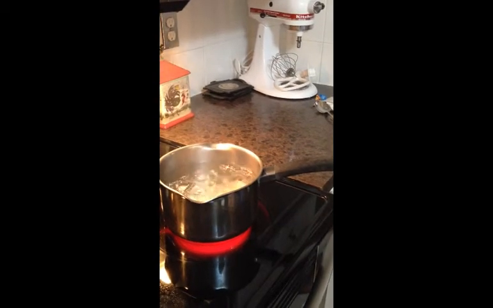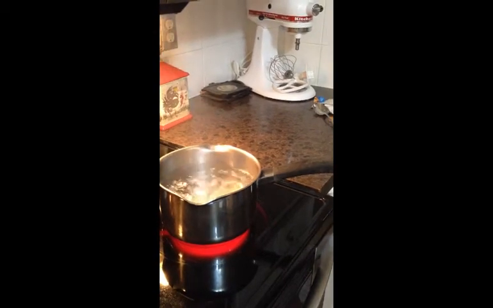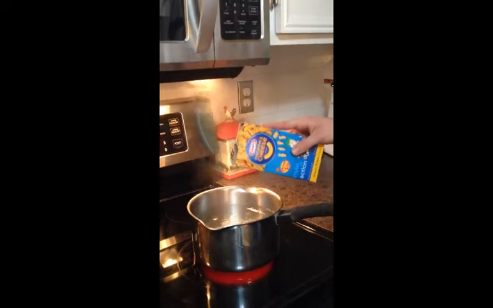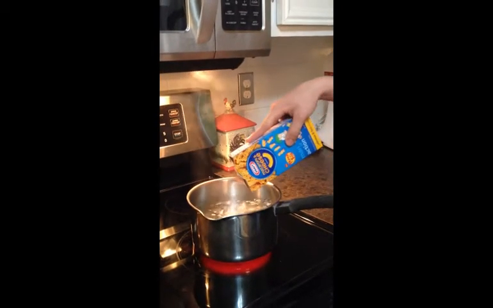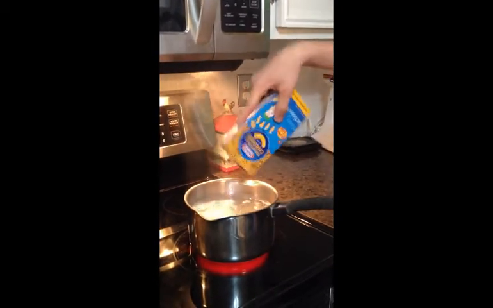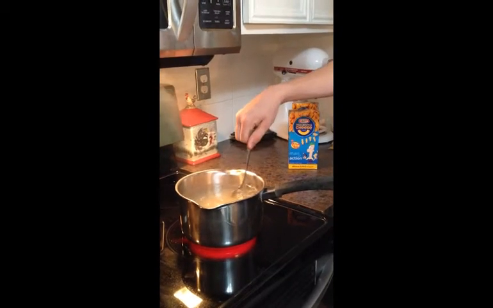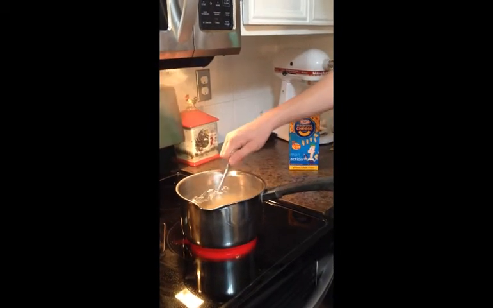If you didn't know, this is boiling water. Add the mac and cheese to the boiling water. Cook mac and cheese for 8 minutes, stirring occasionally.